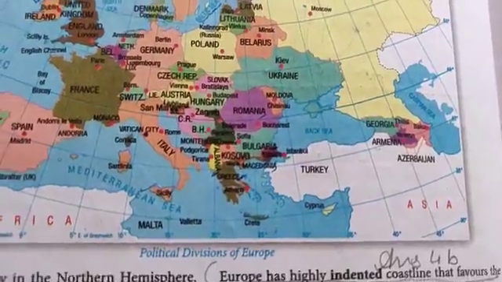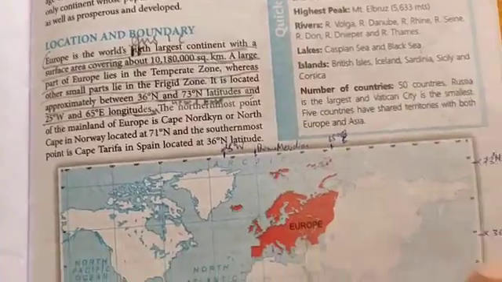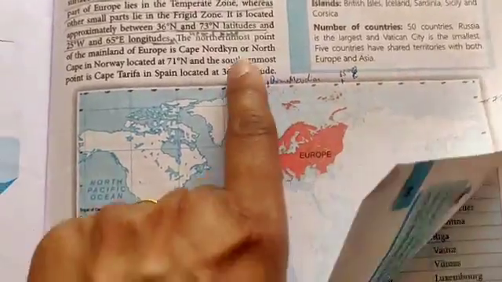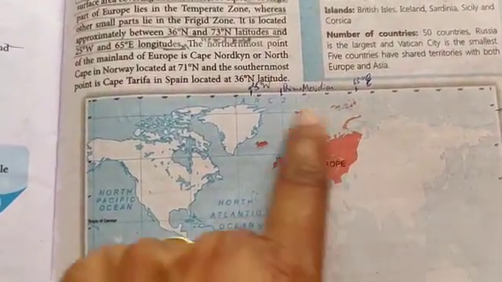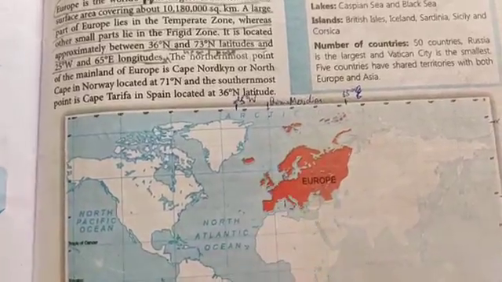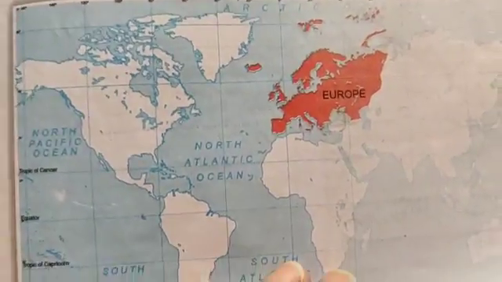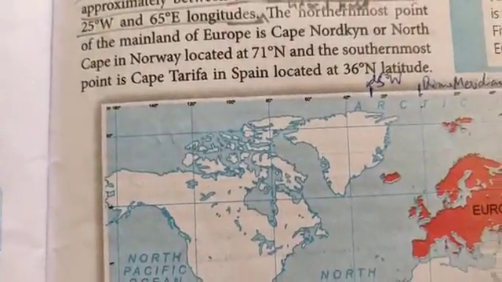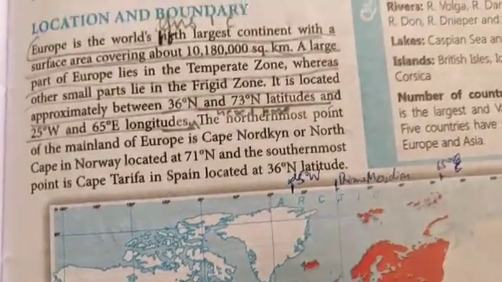As for now children, please give this part a thorough study. Carefully go through the latitudes and the longitudes, that is the ones which mark the extension of the continent of Europe. Anything which you have not understood, please mark it down, and we will discuss it when the school reopens.